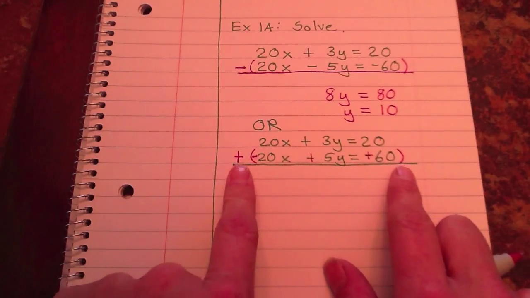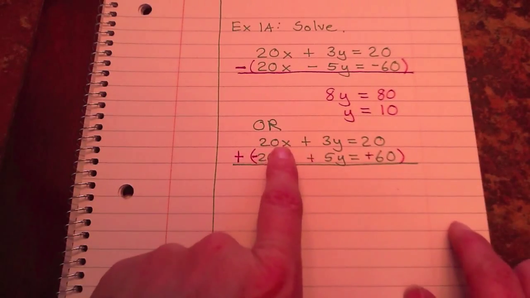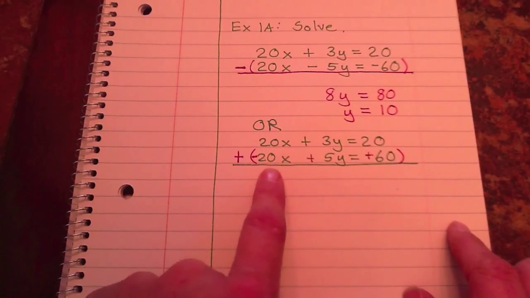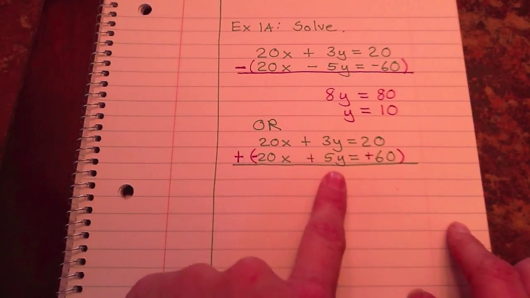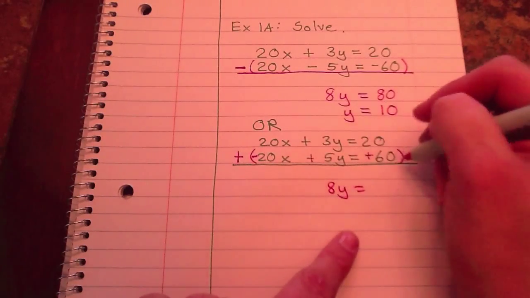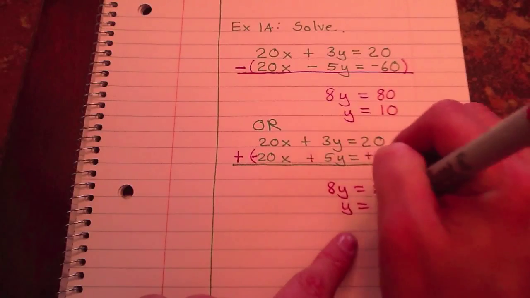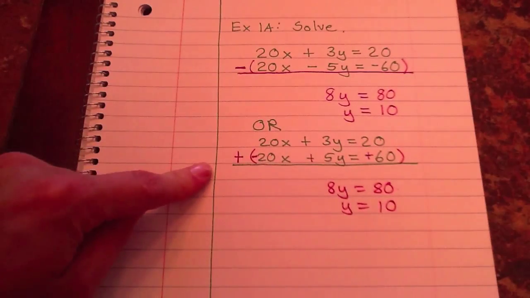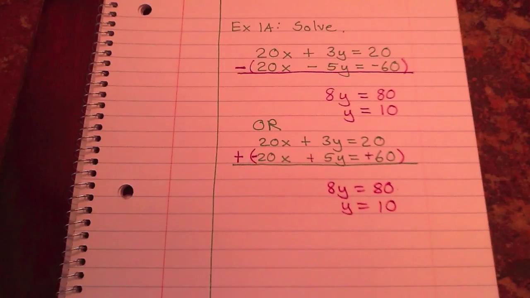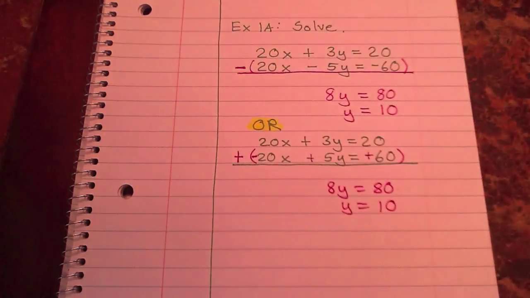So now I don't have to think about it anymore, I just look at my signs as I go and I just simplify things. 20x and a negative 20x becomes 0, positive 3y, positive 5y becomes 8y, positive 20 and positive 60 becomes 80, and y still equals 10. Okay, either of those works. It's what's best for you. Just make sure you do what's best for you.